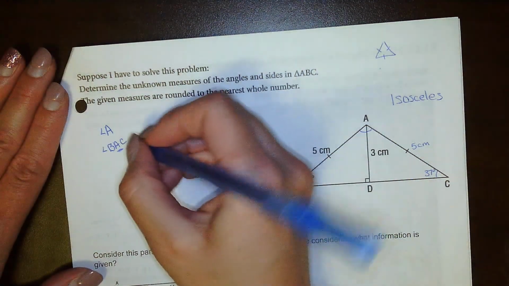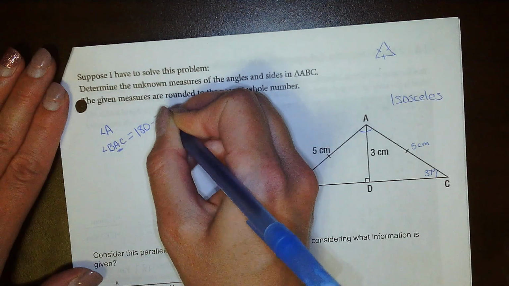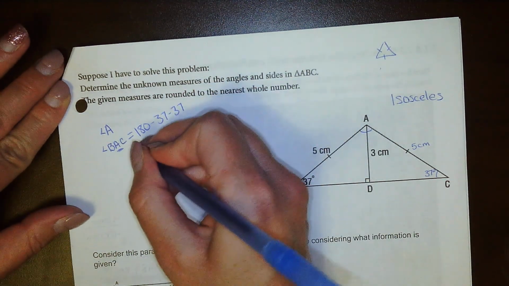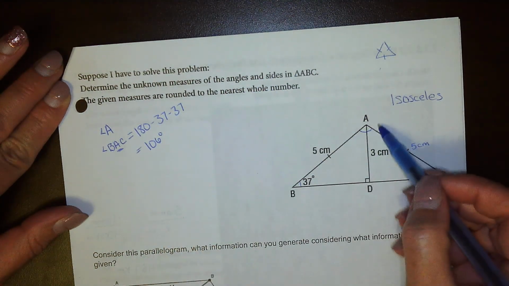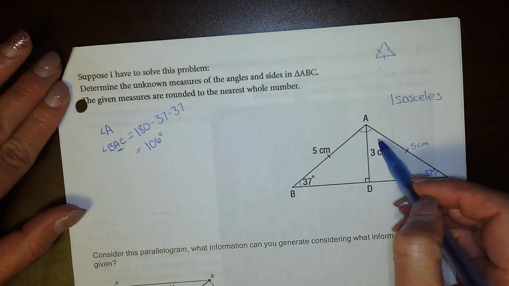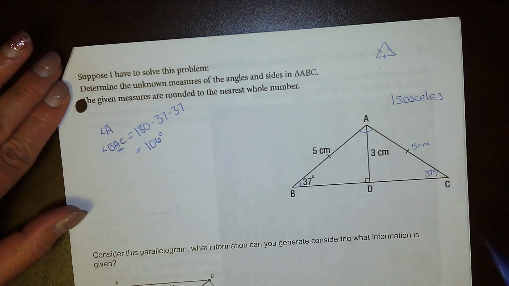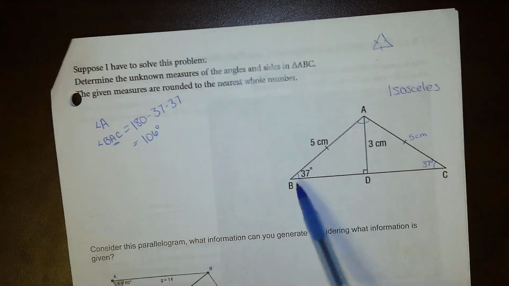Okay, so we're gonna go 180, take away 37 twice. And when we do that, we get 106. So this angle up here is 106. And if you wanted to get really technical, in each portion, what is the angle? Well, it would be 53, right? It would just cut it in half or divide 106 by 2.